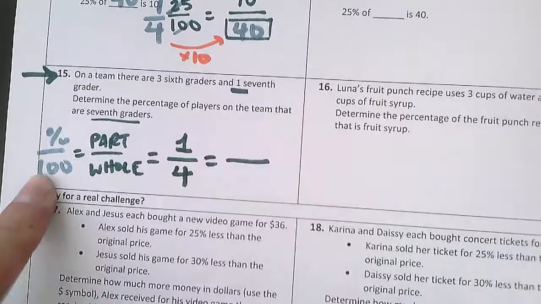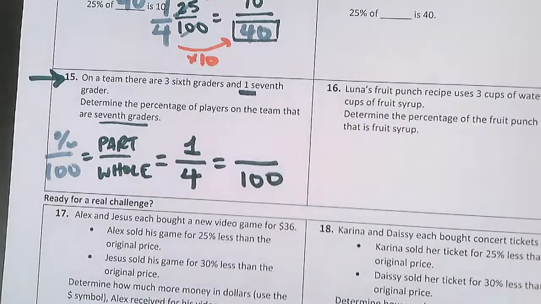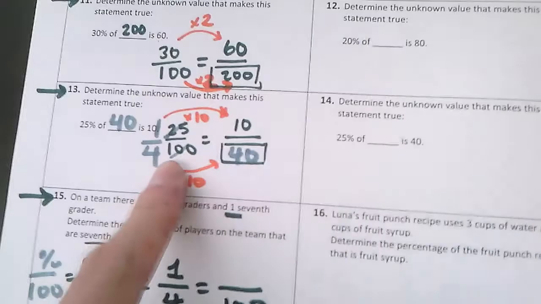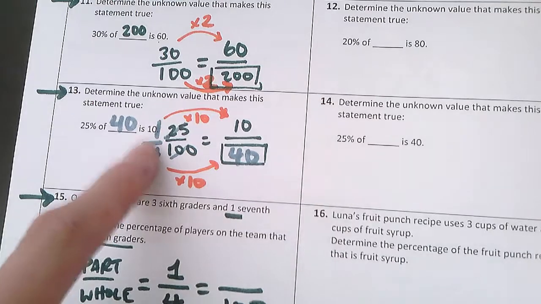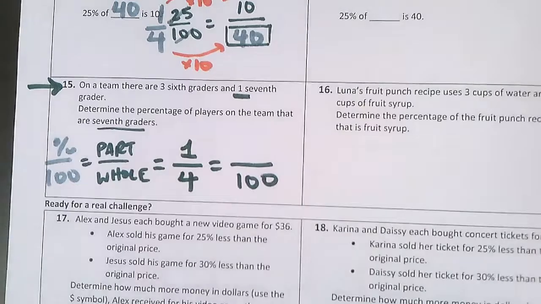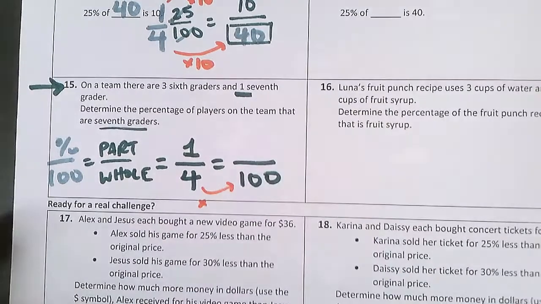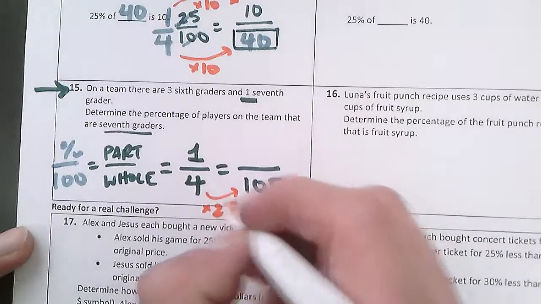Well, the percent's out of 100, so 1 out of 4 is equal to what out of 100? You might actually remember already from up here that 1 out of 4 is the same thing as 25 out of 100. The way that you can double check that is, 4 times what number gets you to 100? 4 times 25.